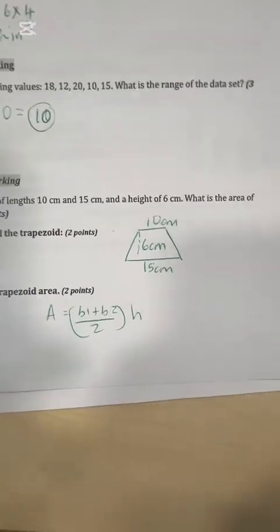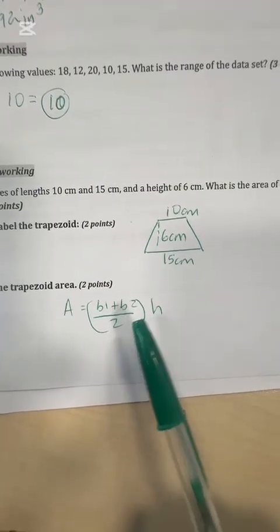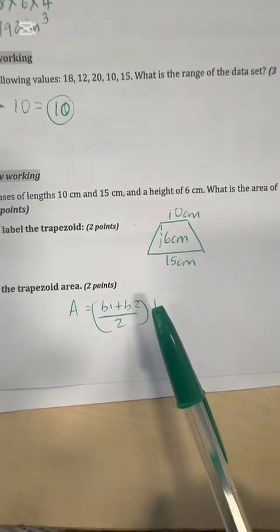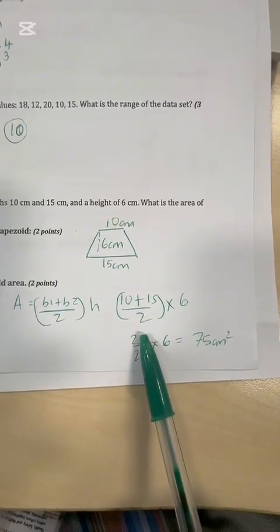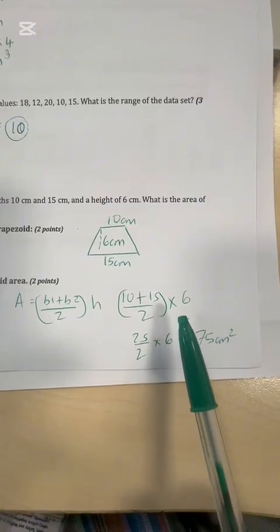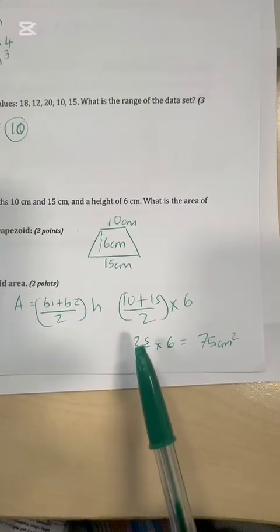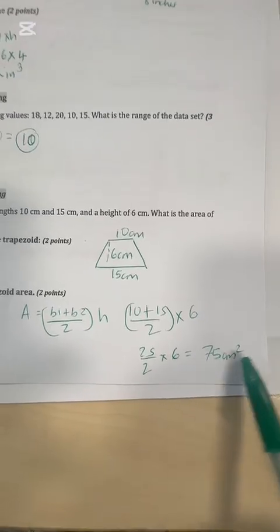The area of a trapezoid is B1 plus B2 divided by 2, multiplied by the height. Let's do it. This gave us 10 plus 15, which is 25. When you add, then divide by 2, multiplied by 6. Divide 25 by 2, you get 12.5, multiplied by 6, 75 centimeters squared.